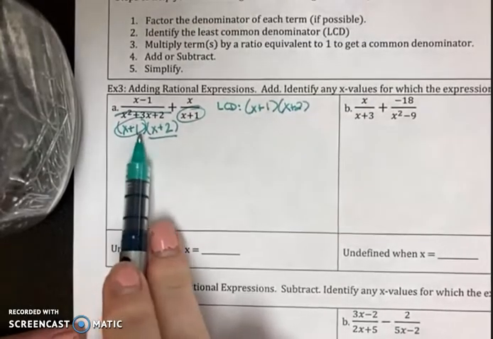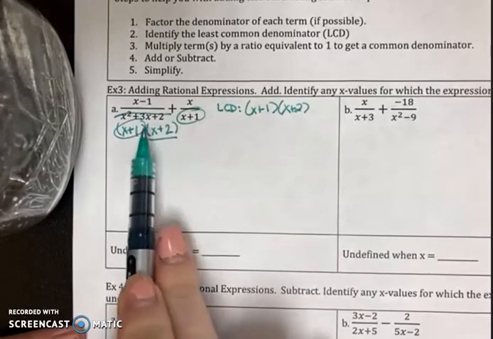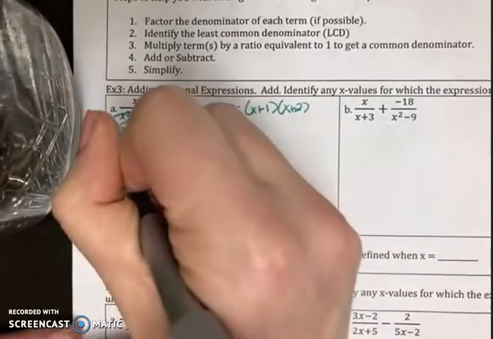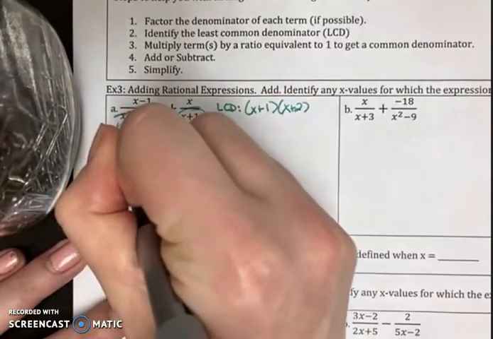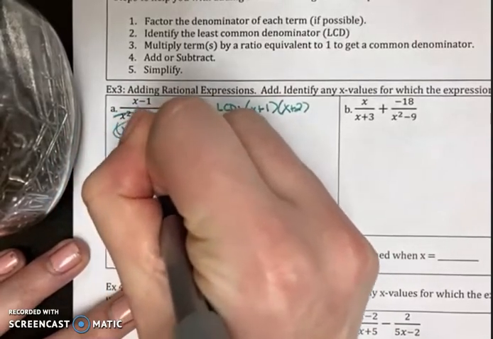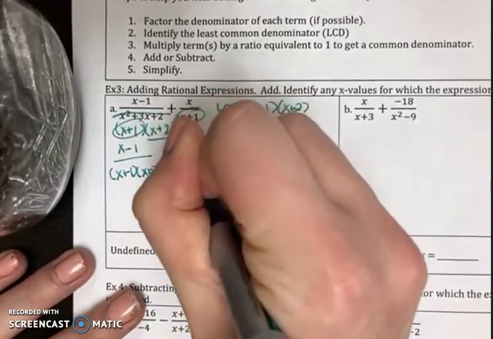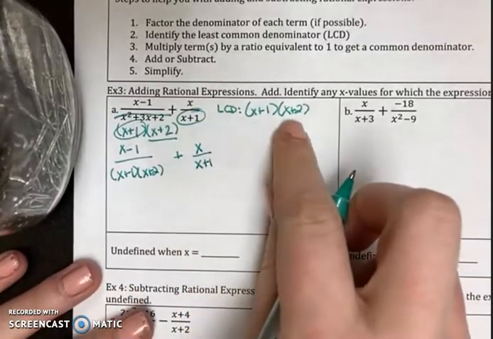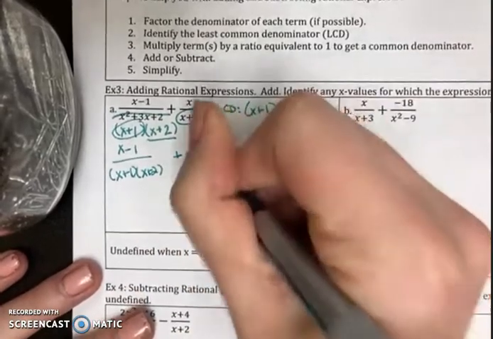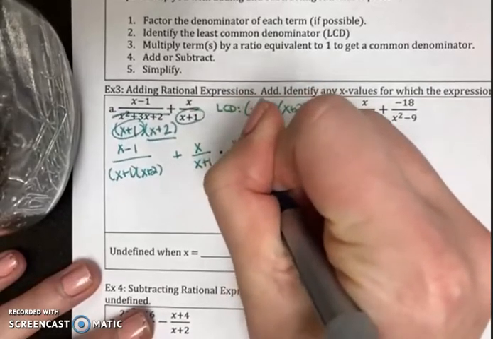Notice how the first term already has both, so I won't have to multiply this by anything. It's just going to stay x minus 1 over x plus 1, x plus 2. Plus I have my second term, which is just x over x plus 1. So it is missing an x plus 2. We're going to be multiplying x plus 2 over x plus 2.